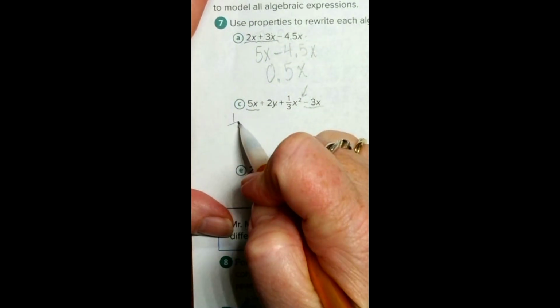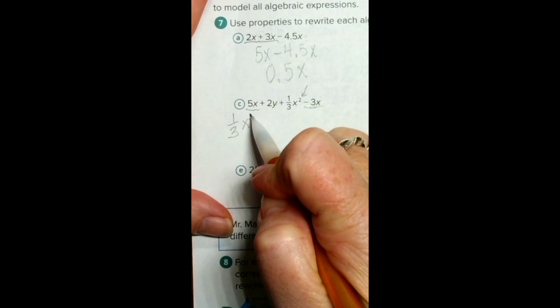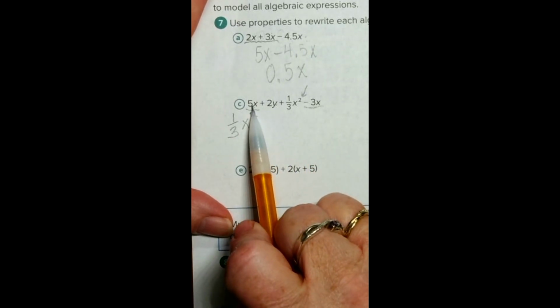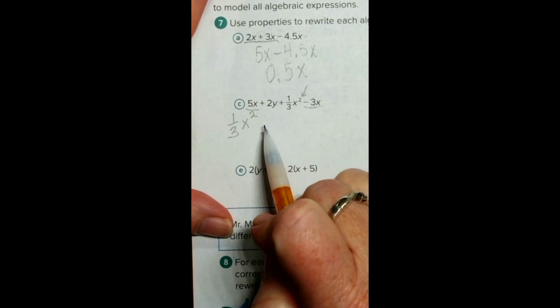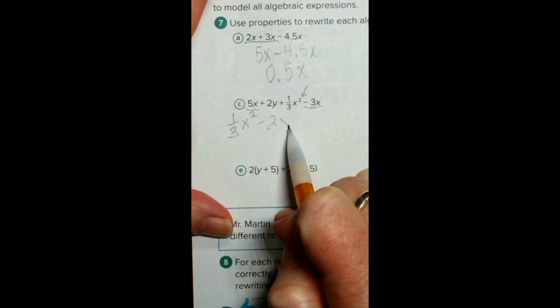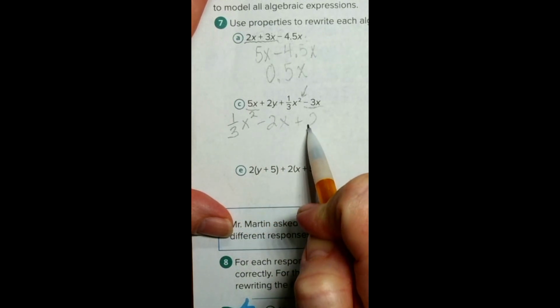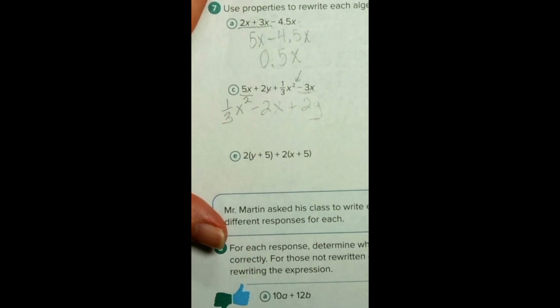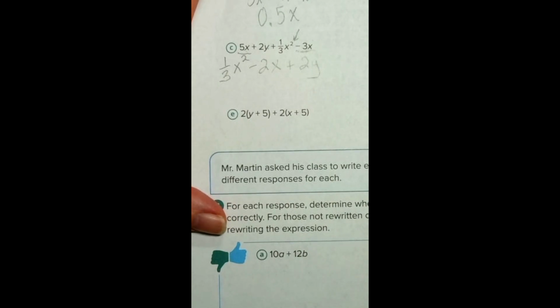So since this has a power of 2 on it, we're going to write that first: 1/3 x squared. Now let's put our x value. So we have 5x minus 3x, so that would give us 2x plus 2y. And that's all we can do there. We're done.